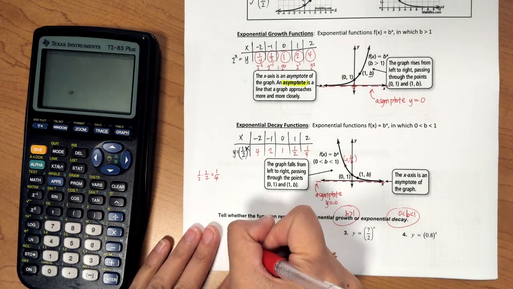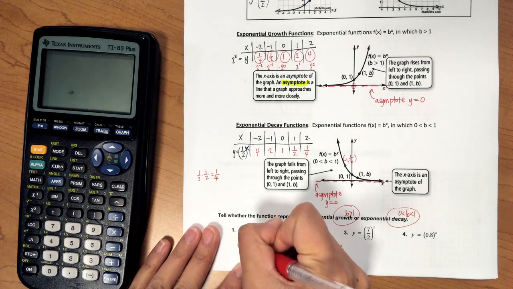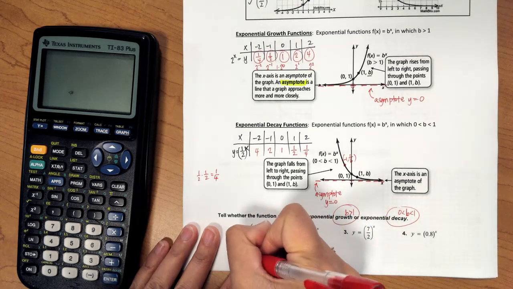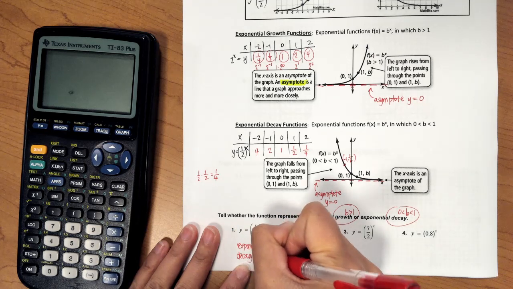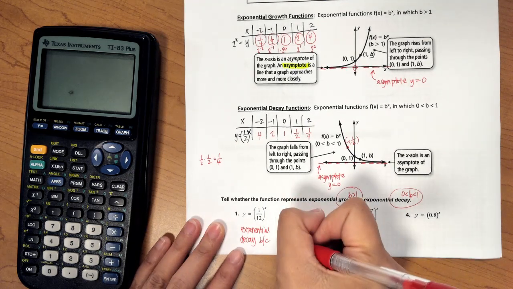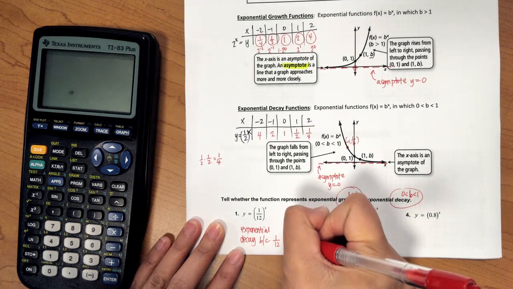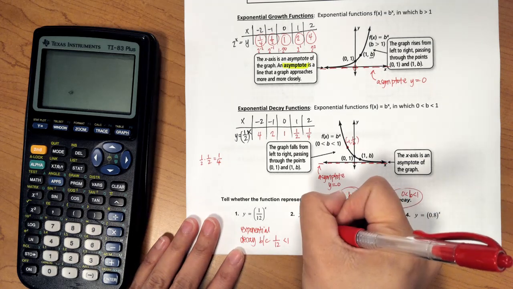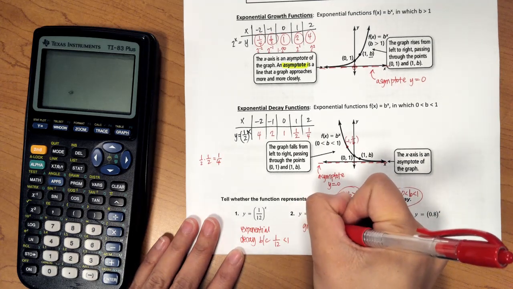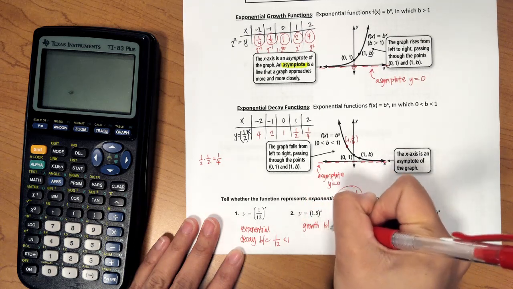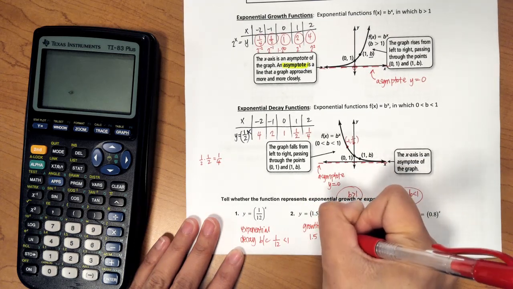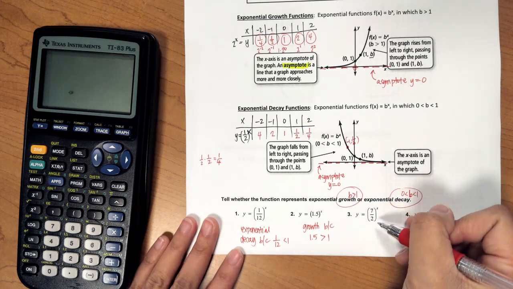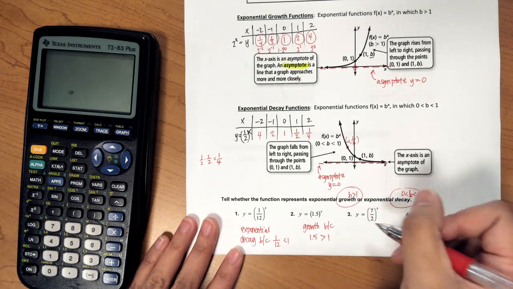So this is exponential decay, because 1 over 12 is less than 1. That's my base. So this is growth because 1.5 is greater than 1. 7 over 2, 7 divided by 2 is 3.5.